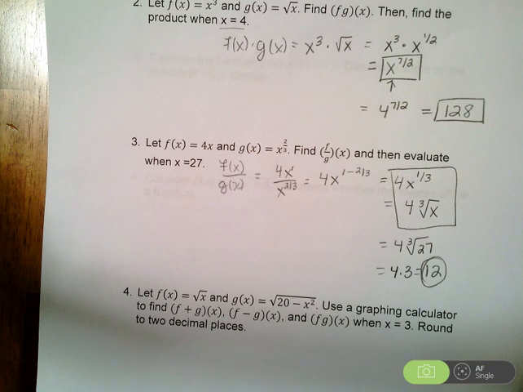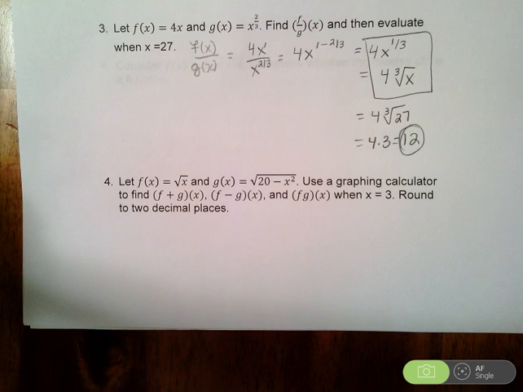Okay, come see me. All right, last one here. This is probably the most difficult because there are some calculator functions that we need to do. It says, let f of x equal the square root of x and g of x be 20 minus x squared. Use a graphing calculator to find those when x is 3, round to 2 decimal places.